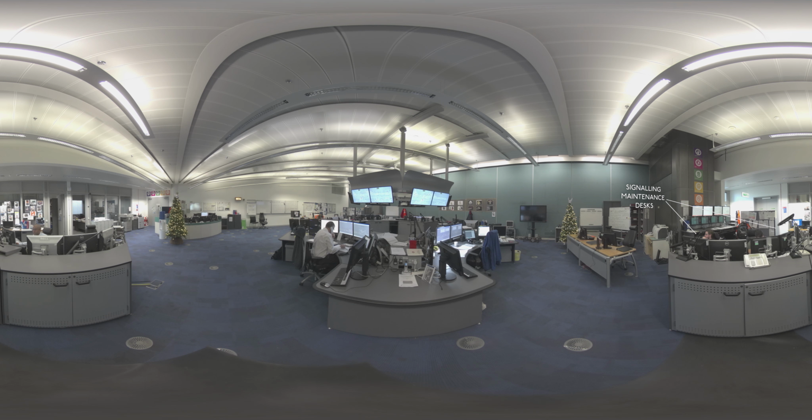Now look round to the right a bit further. Next to the signal maintenance desks is the train maintainer's desk, sometimes known as the train doctor. This role is responsible for agreeing the appropriate response to train faults with the line controller and then organising that response. This may involve sending a train technician out to deal with the fault, or alternatively, the train may need to be taken out of service and back to the depot for further work.